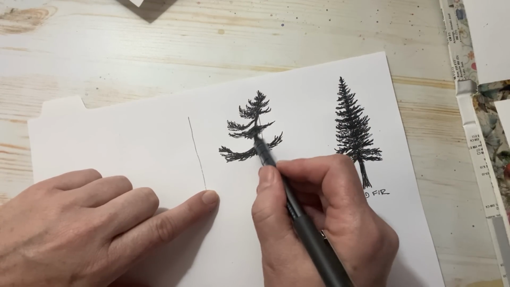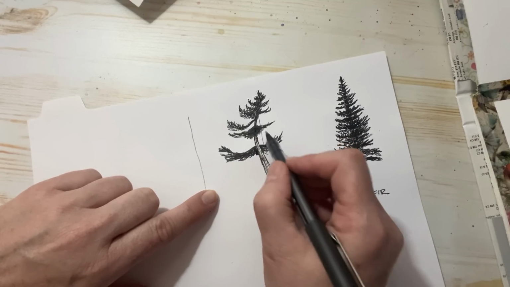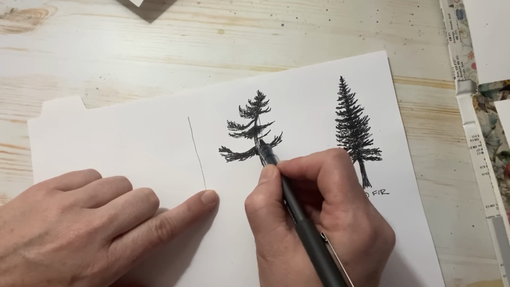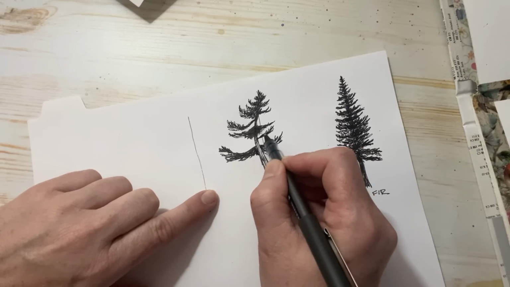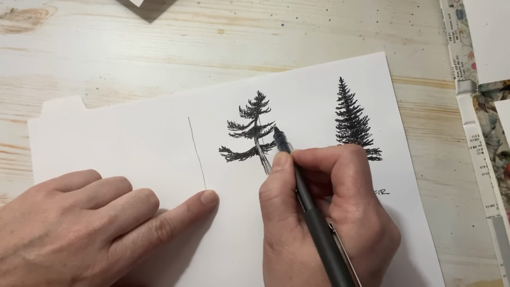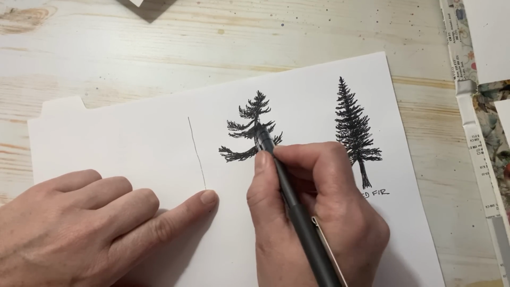Okay, so one in front, can't see the trunk. One behind, can see the trunk. So now I can do maybe a little branch coming off here with a couple of pieces on there. So again, we're not drawing every single pine needle.